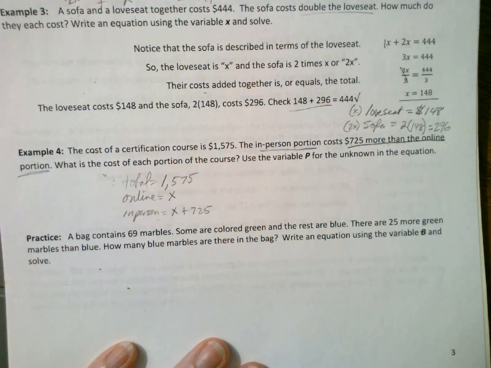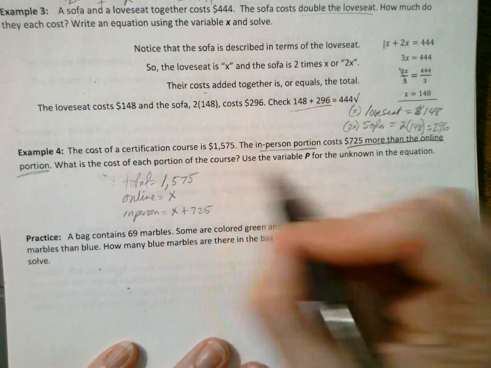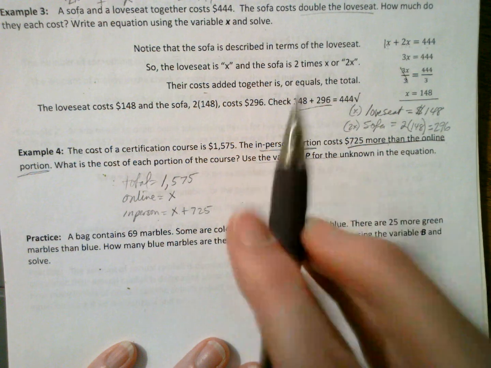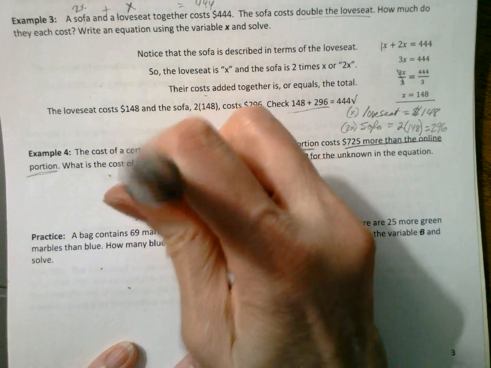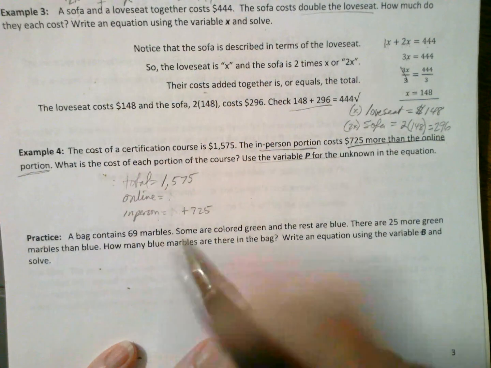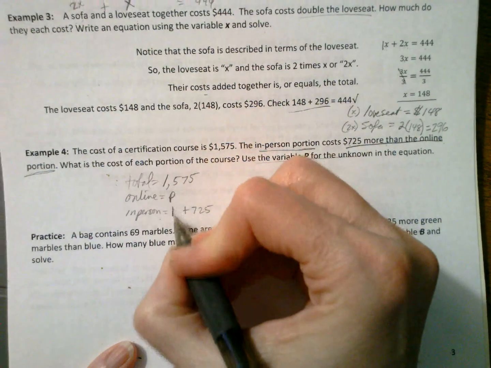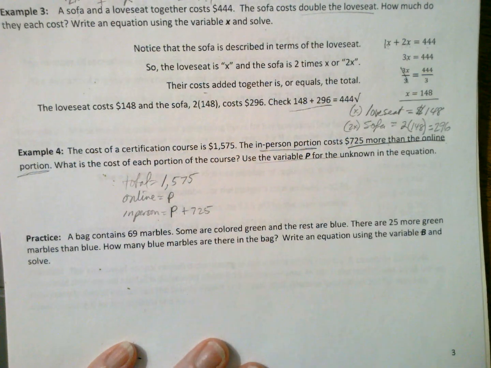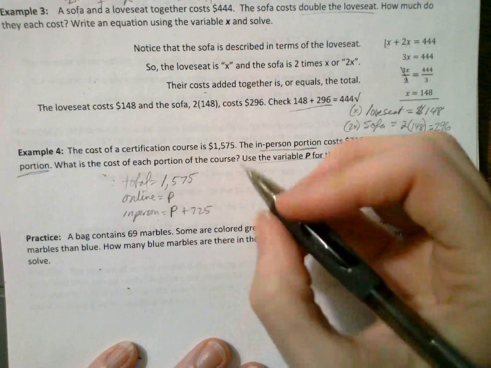You can tell by the question, it says use the variable P for the unknown, and I just used an X. I should finish reading the sentence. Number one rule in reading your word problems is get all the way to the end. Okay, if you don't do it in the beginning, do it at the end. So what cost does each have? So I'm going to be adding them together to get the total again.